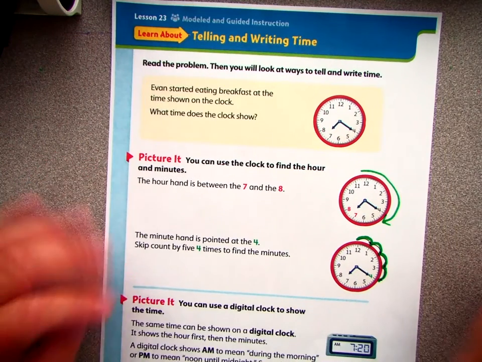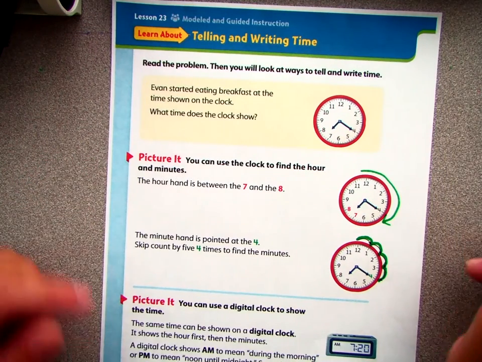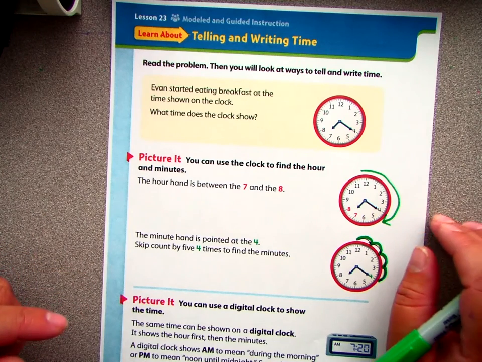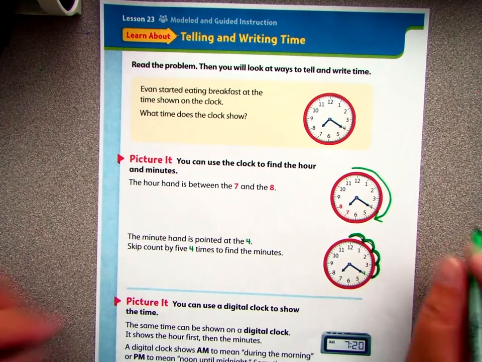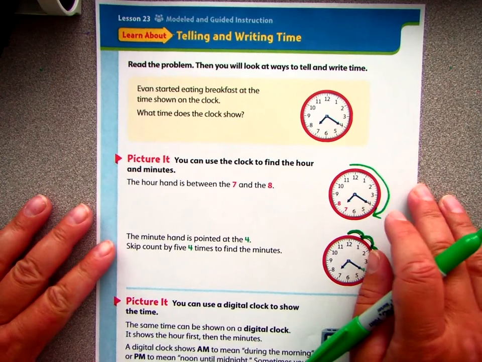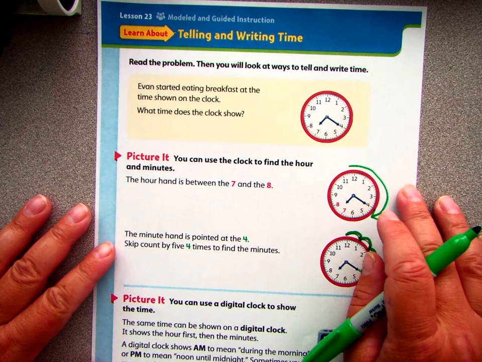Today, we're going to pick up where we left off yesterday with Lesson 23. This is Lesson 23, Day 2, Telling and Writing Time. Okay? It says, read the problem when you look at ways to tell and write time. It says, Evan started eating breakfast at the time shown on the clock. What time does the clock show?